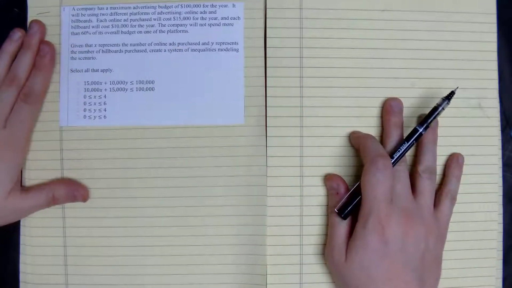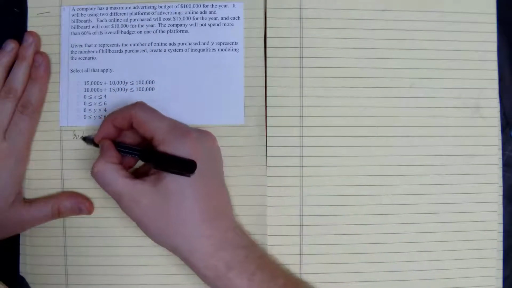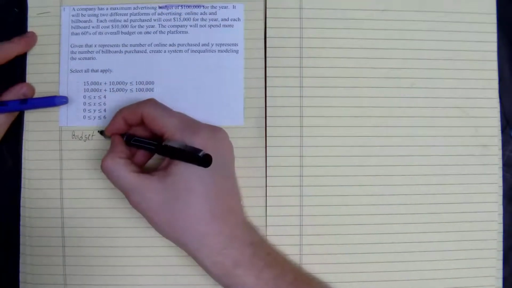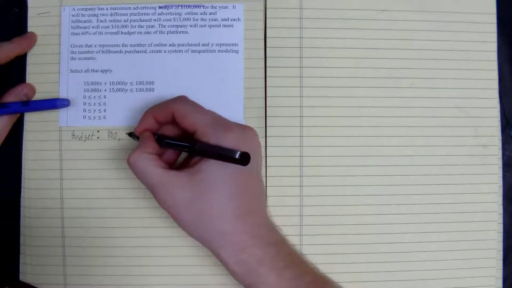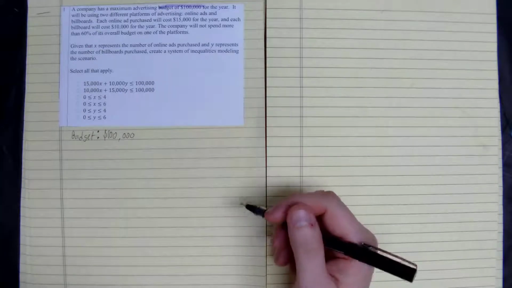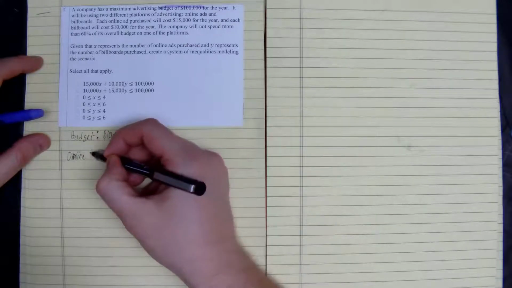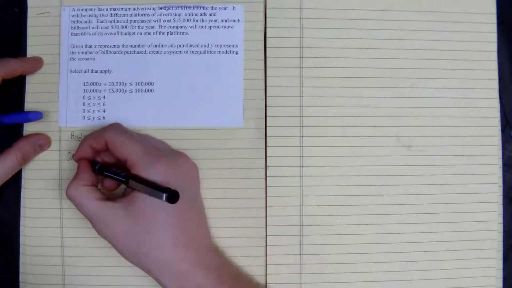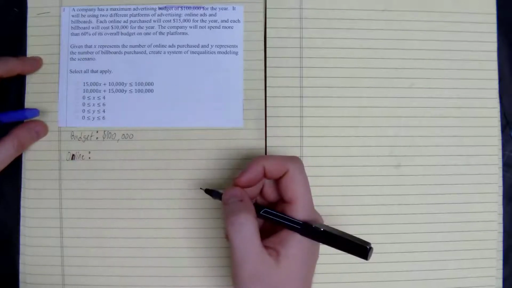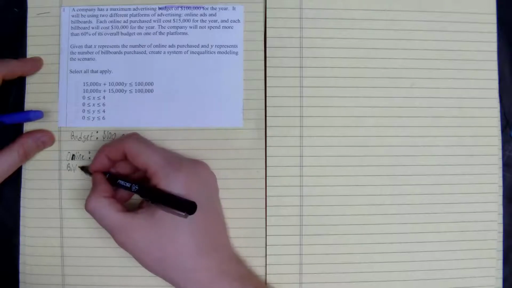Alright, so they gave us what they wanted. Let's start breaking it down. The budget is 100,000. The company will be using two different platforms of advertising, online ads, so we'll just call that online, and billboards, we'll just call Bill.